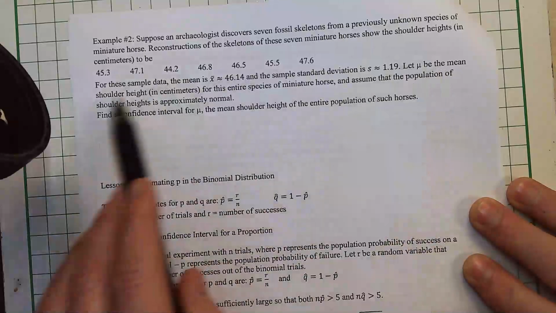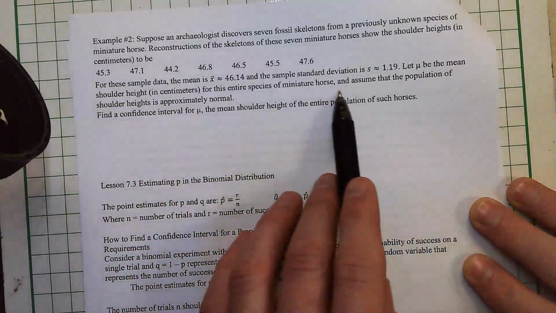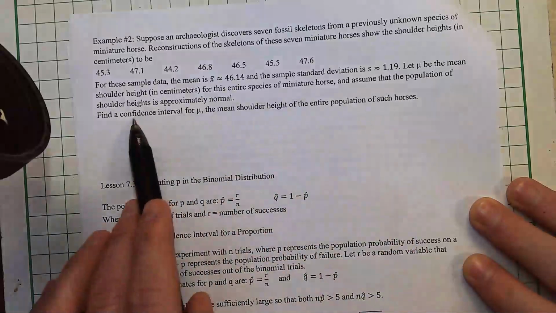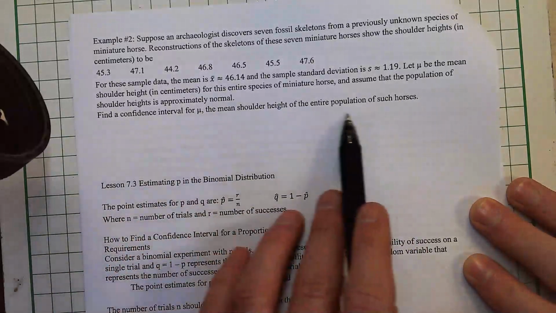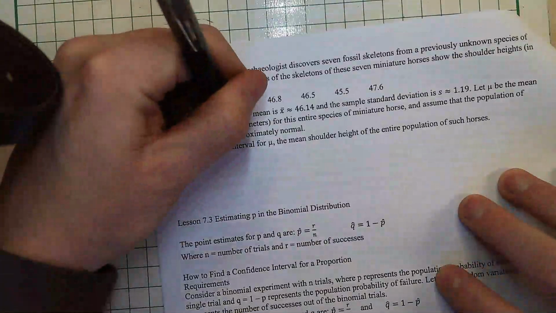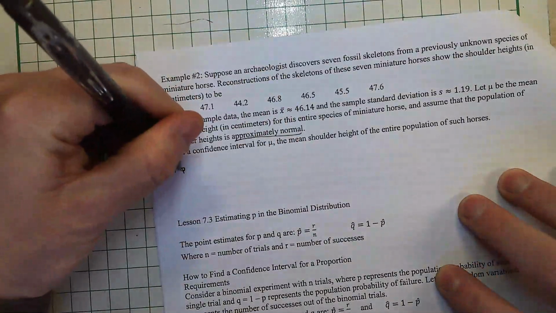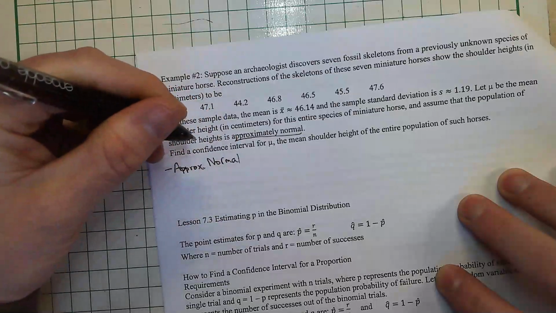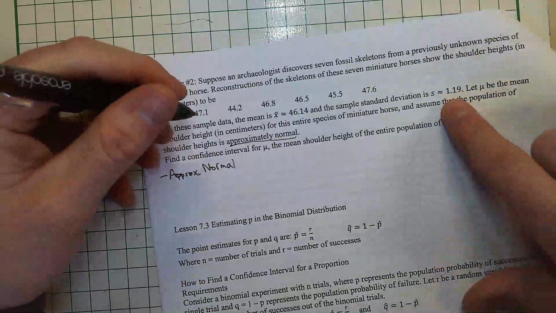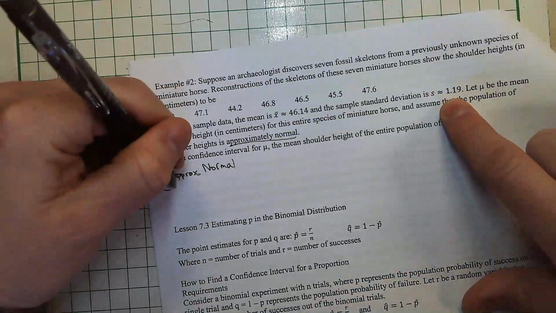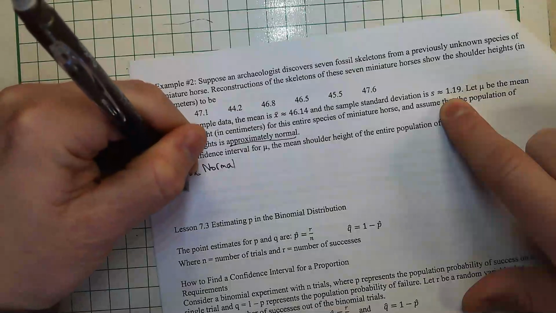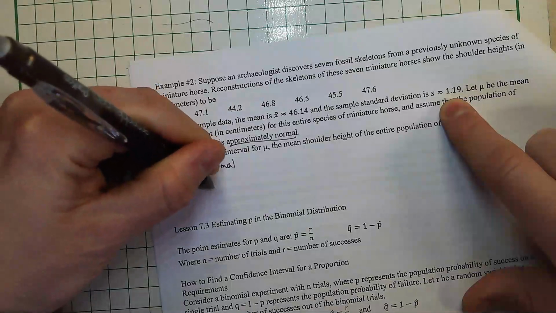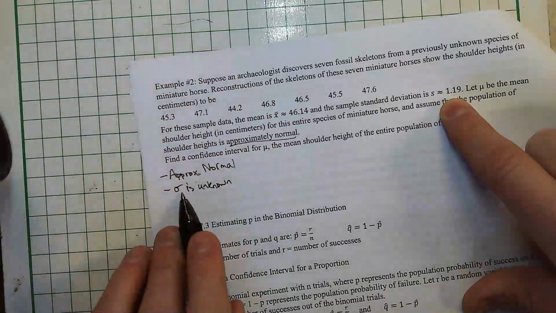Let mu be the mean shoulder height in centimeters for the entire species of miniature horse. Assume the population is approximately normal. Find the confidence interval. So first off, they do tell us it's approximately normal. Now the key on this one is that we do not know the population standard deviation. We know the sample standard deviation, but not the population standard deviation. So sigma, the population standard deviation, is unknown.